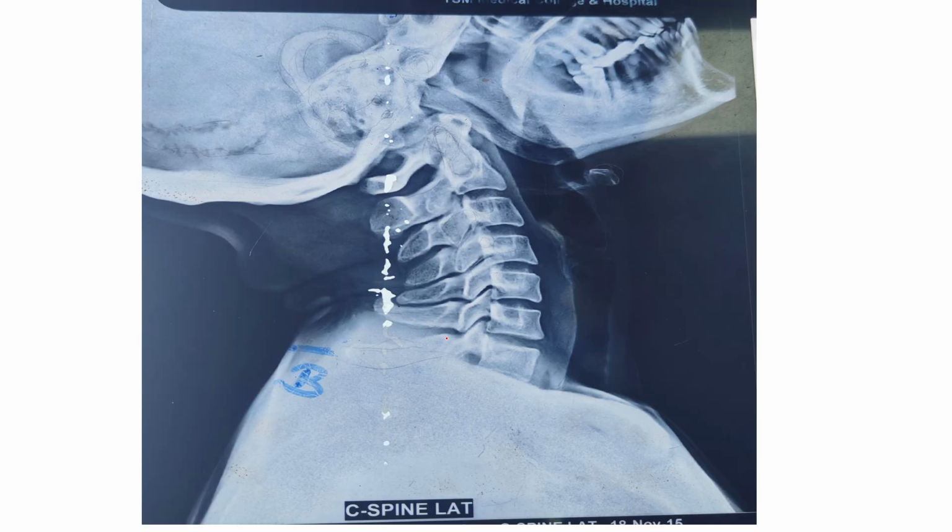Same you can see here. C7 vertebra prominence, C6, C5, C4, C3, C2, C1. This is dens, this is margin of auricle, this bone is petrous temporal bone. Okay, and this is your ramus of mandible, base of mandible, all the things.